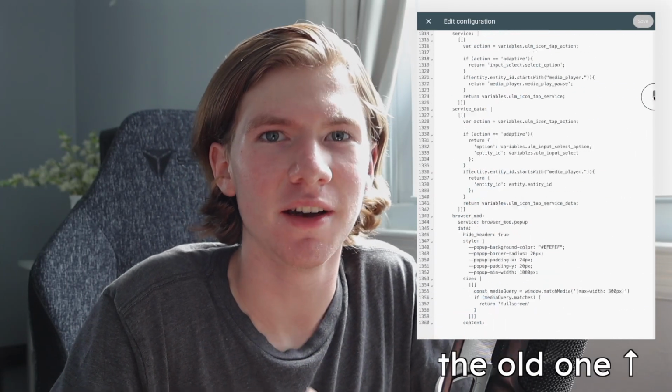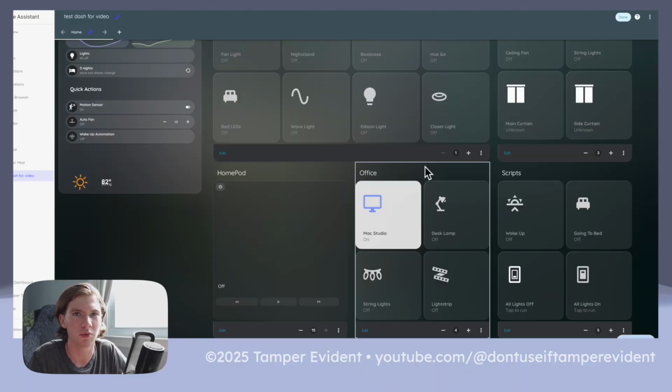I also really cleaned up the configuration file this time around. I removed a ton of button card templates that just were not necessary for this dashboard, so it should be a lot easier to work with. Ideally, you shouldn't have to access the main configuration file because everything is accessible via the normal user interface, but if you do, it should be a lot more manageable.